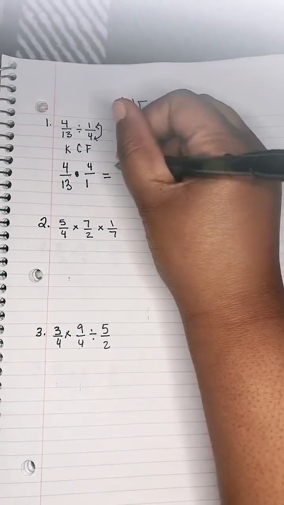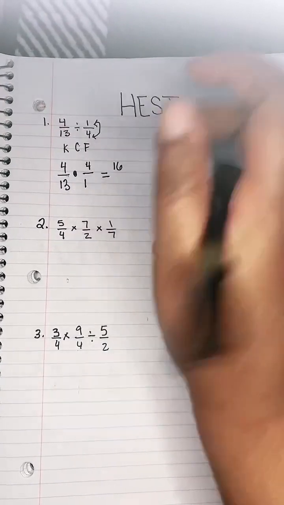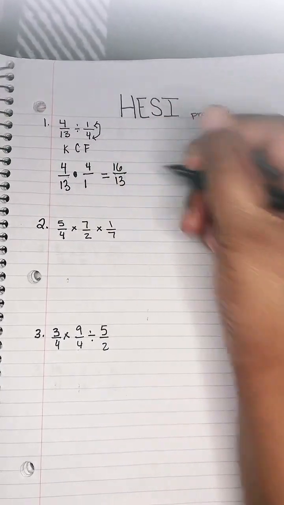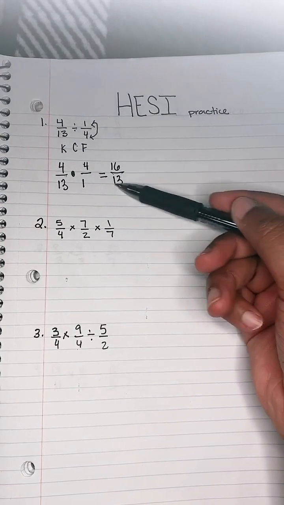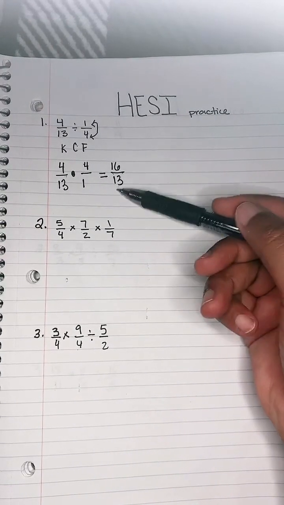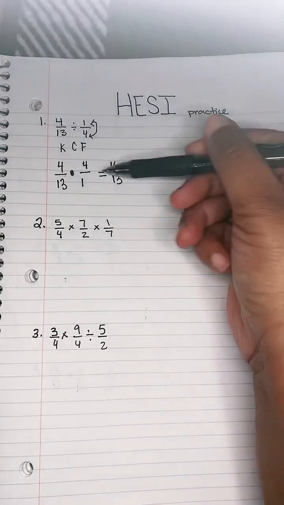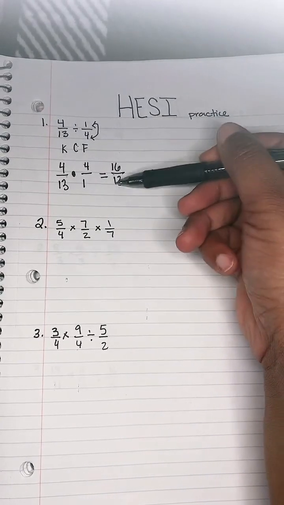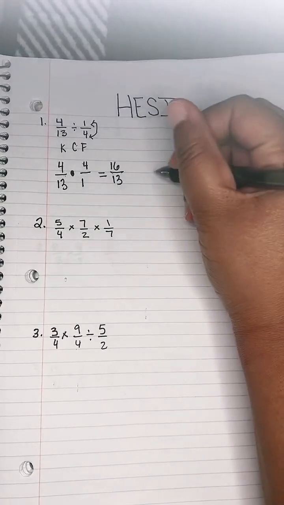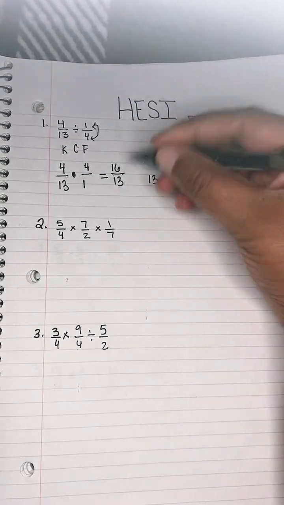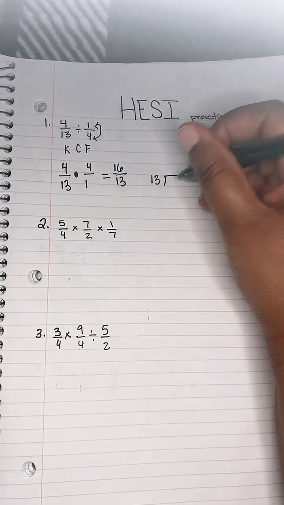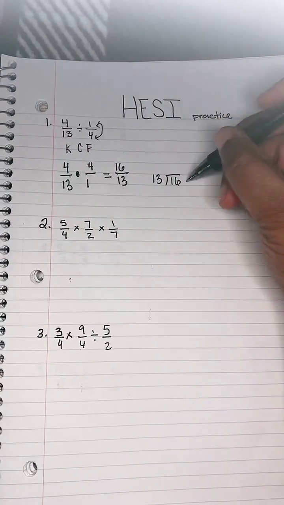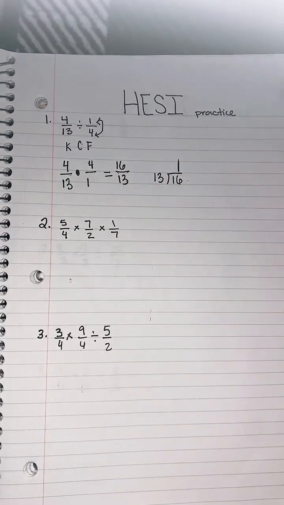So 4 times 4 is 16, and then 13 times 1 is 13. Now you probably won't have an improper fraction like this, so we're going to change this to a mixed number. How you do that is you put your denominator, which just means the bottom number in the fraction, into 16. So 13 goes into 16 one time.